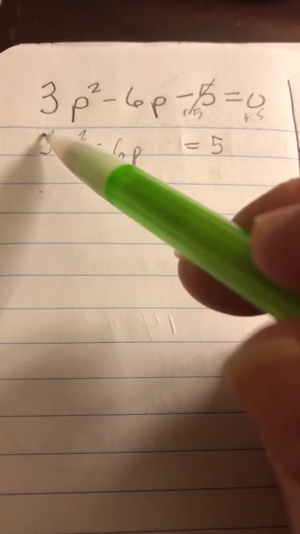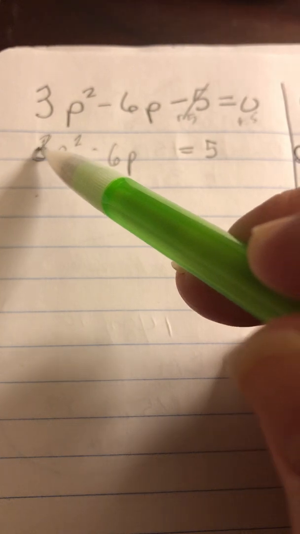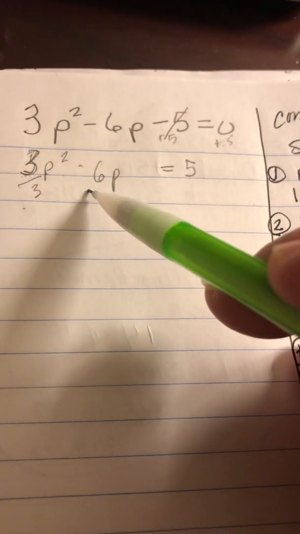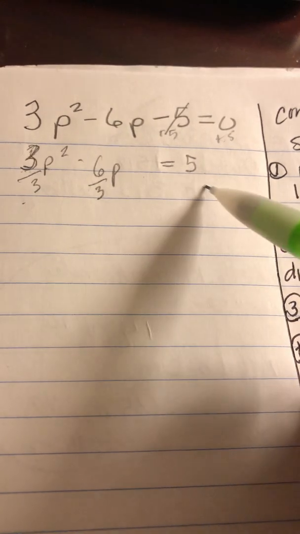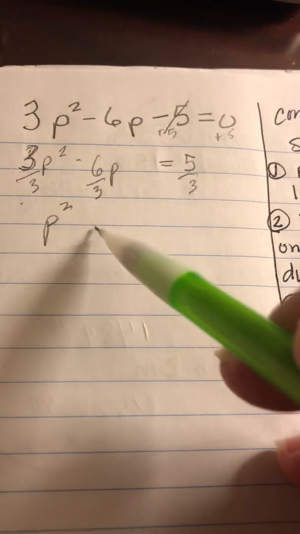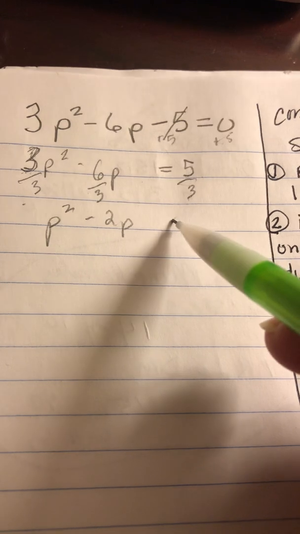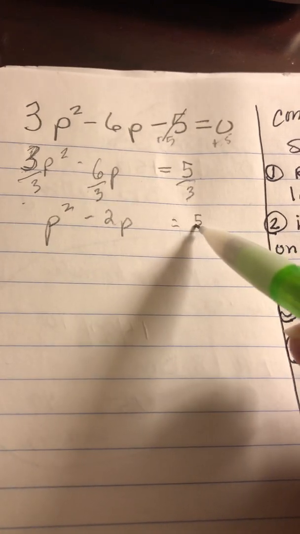Now, because there is a coefficient on the first term other than 1, we want to go ahead and get rid of that. Since it's multiplying p, to get rid of it, we're going to divide by 3. So we'll divide everything in the problem by 3. So now what we have is p squared minus 2p equals 5/3.